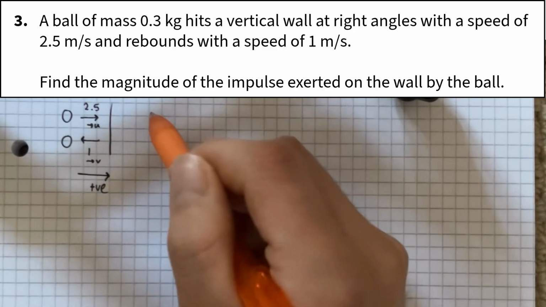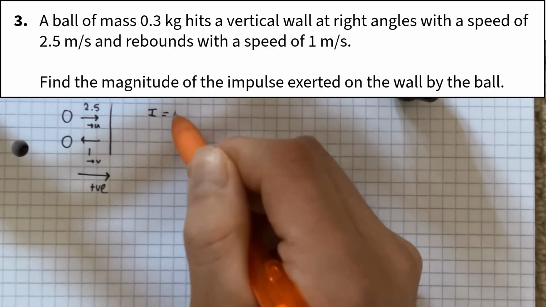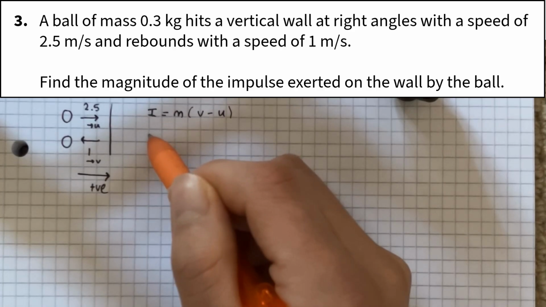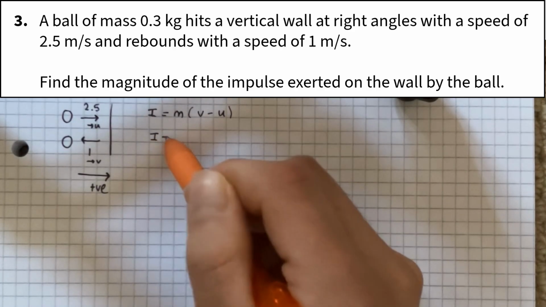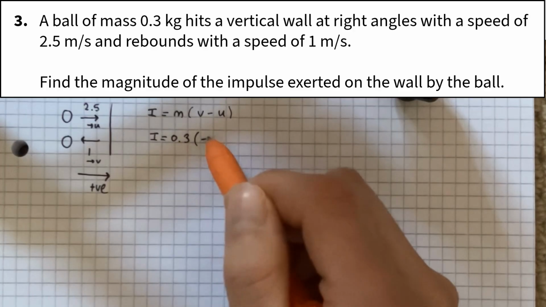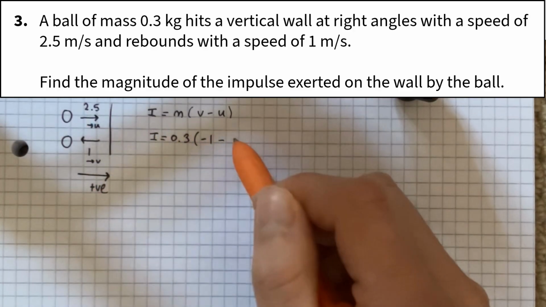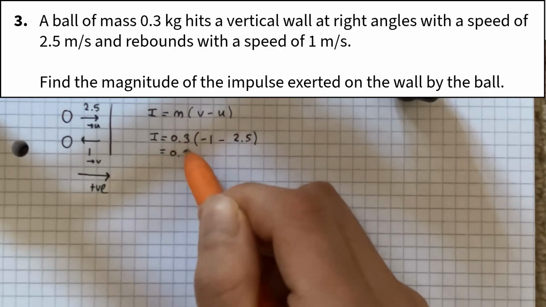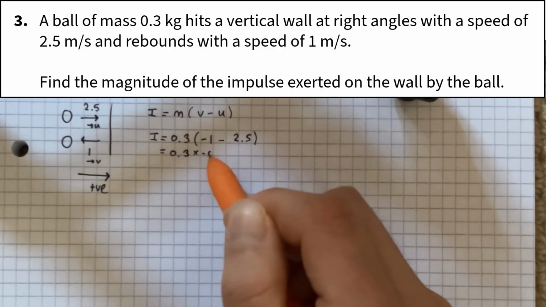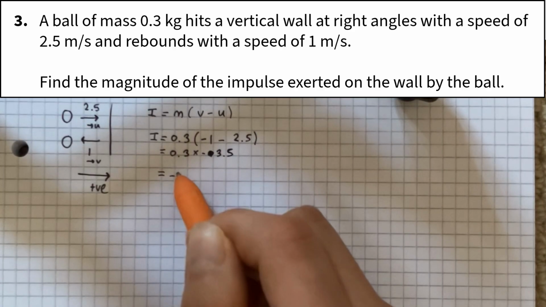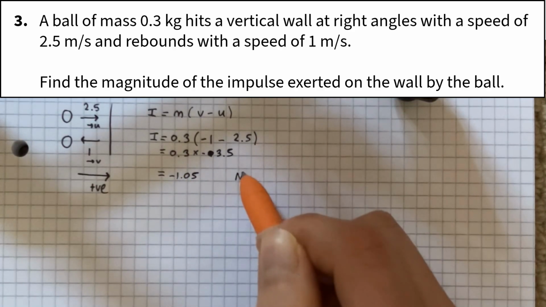Now impulse, the formula is m times v minus u. M is given in the question, it's 0.3. And if we look at our arrow, v is going the other way around to the 1 arrow. That means that v is going to be -1, and then u is going in the same direction, so it's 2.5. That's probably the most common source of errors, is getting those negative signs wrong. So we've got 0.3 times -3.5, which should be -1.05. That's negative, but that's okay.